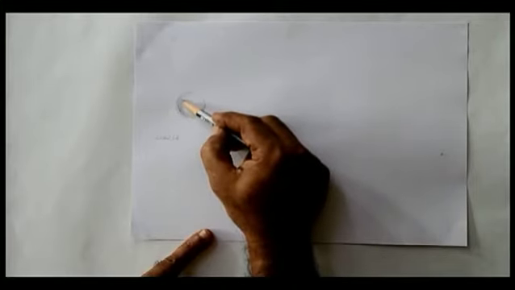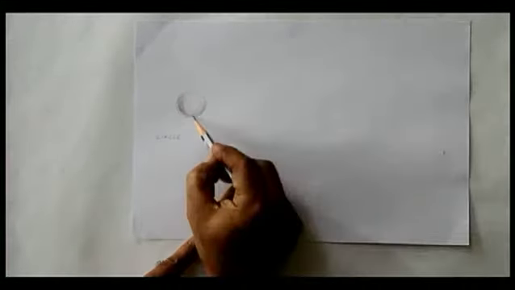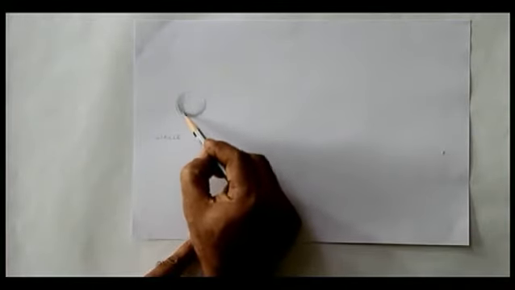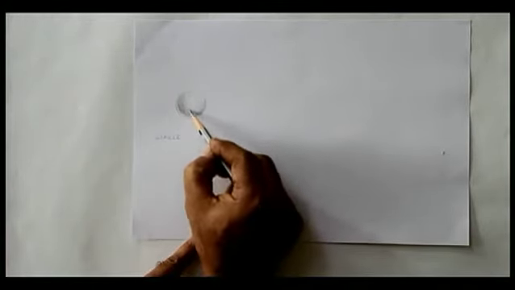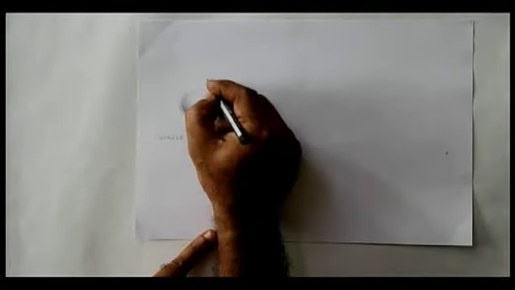At this stage, I'm just thinking about a light source. There it is.